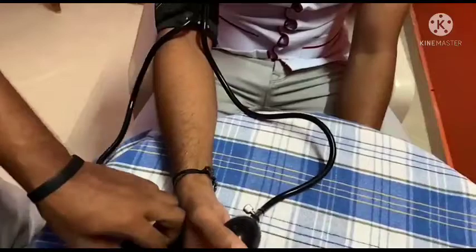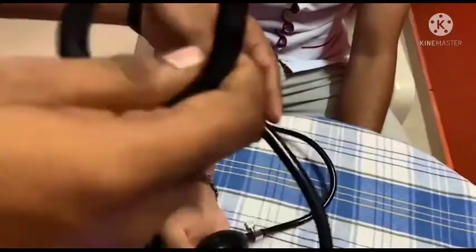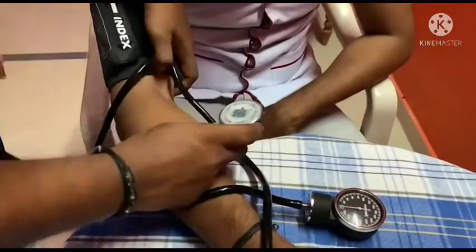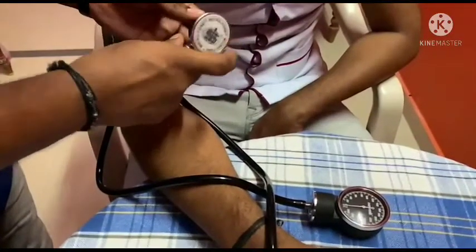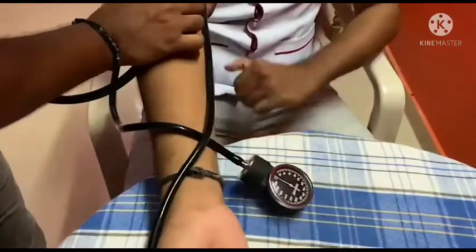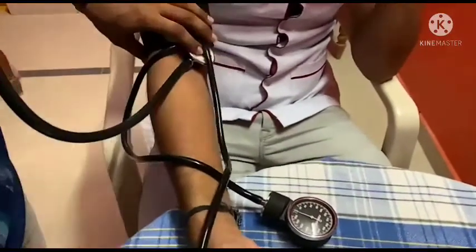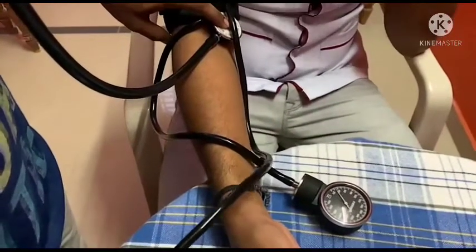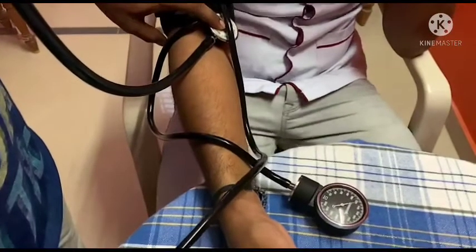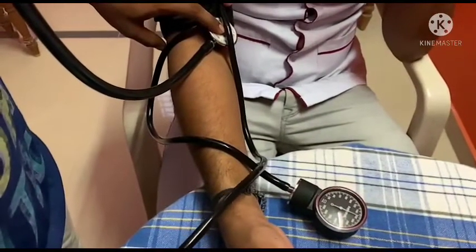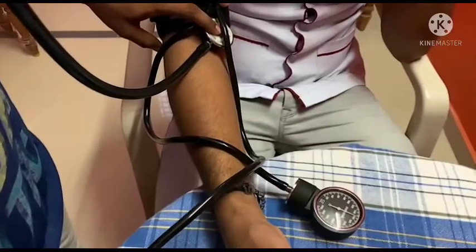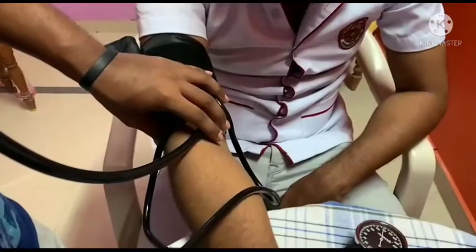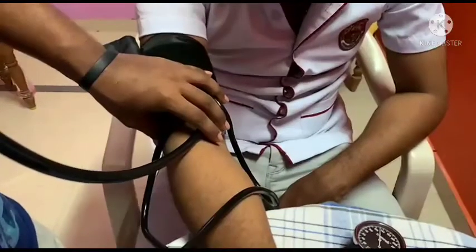Okay. Now I am going to place the bell on the brachial artery. Now I am going to inflate the cuff 30 mmHg above the systolic pressure. Now I am slowly deflating the cuff, 2 to 3 mmHg per second.